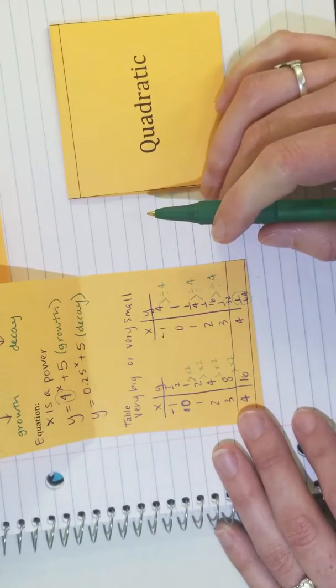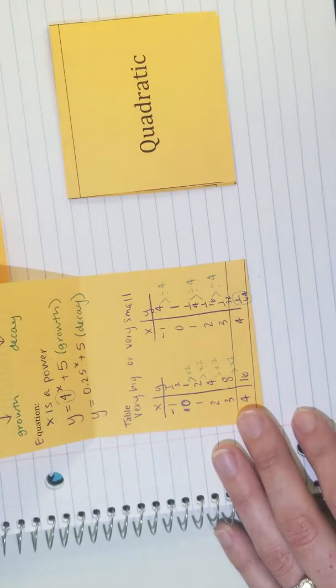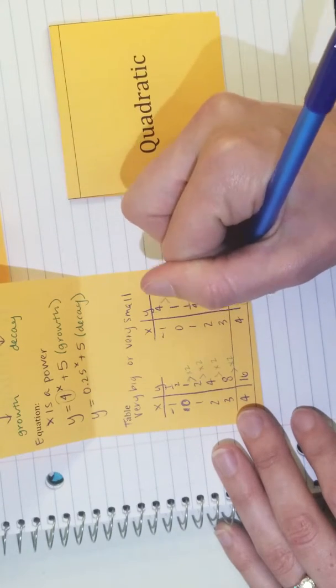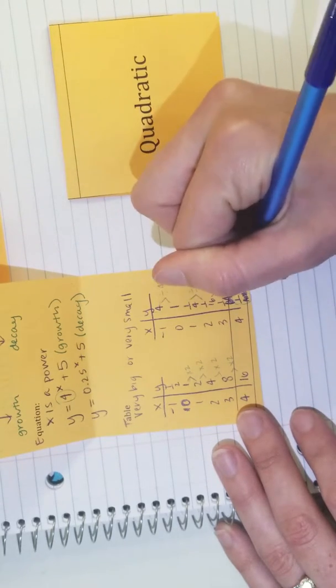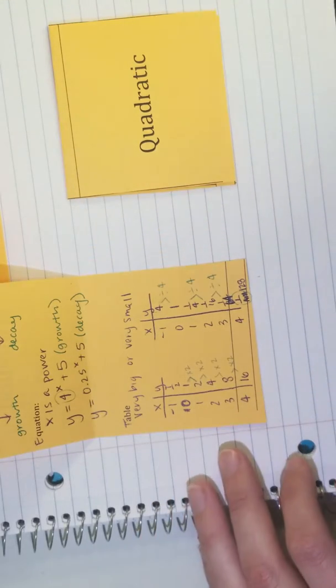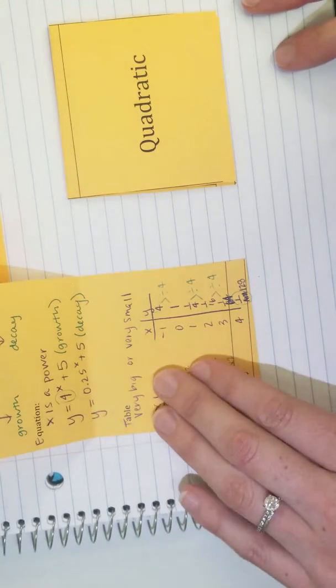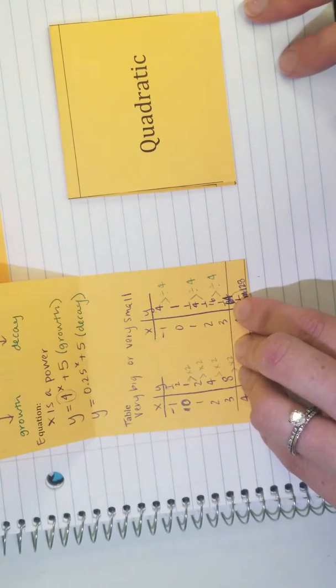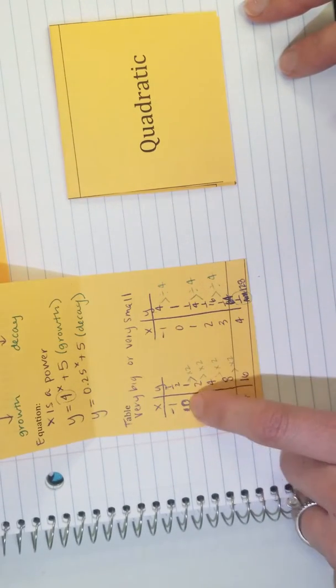Although that is kind of hard to tell. And actually, I think I messed up. That should be 64. And that should be 128. So yeah, we're getting very, very small very, very quickly. So whenever you see it getting very big or very small, you want to look for exponential growth or decay.